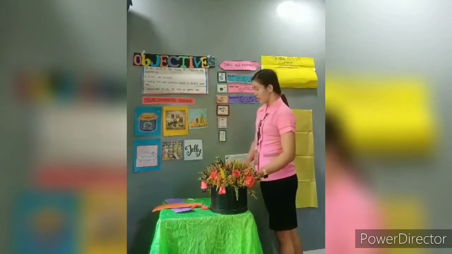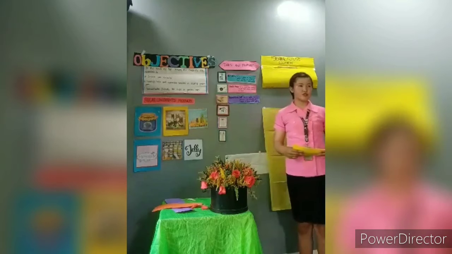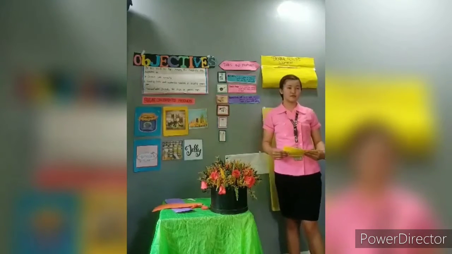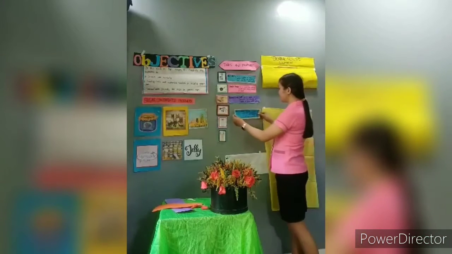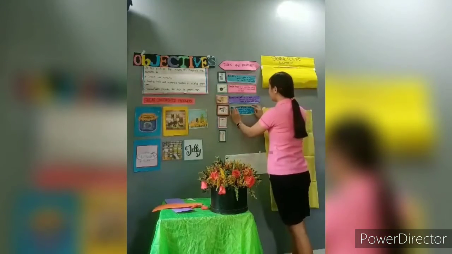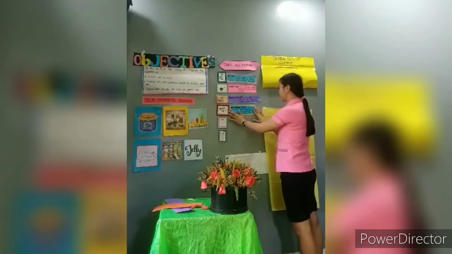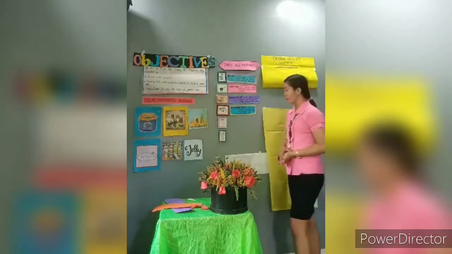So next is the measuring spoon. What do you think is the use of the measuring spoon? Yes, Mr. Kenneth. Okay, thank you for your idea. You may take your seat. So, a measuring spoon, class, is used to measure an amount of an ingredient, either liquid or dry, when cooking.